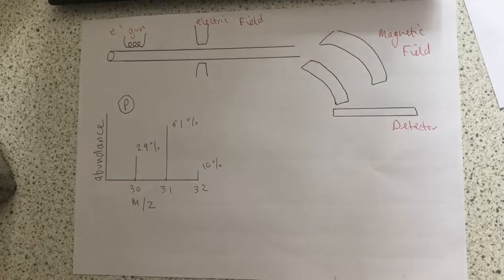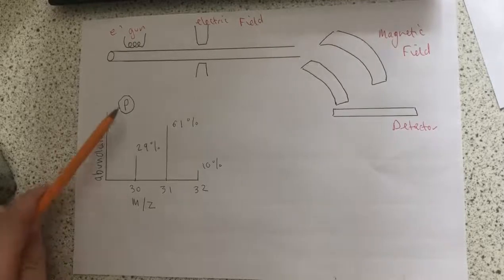Okay, so this is a video about mass spectroscopy and how we can use this to find the relative abundances of different isotopes of an element. So we're going to look at isotopes of phosphorus today.